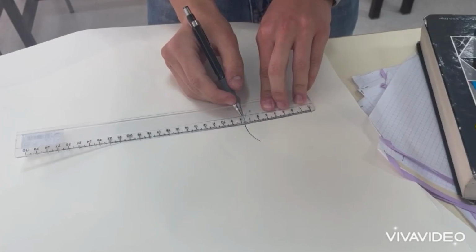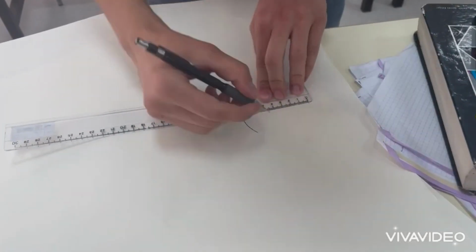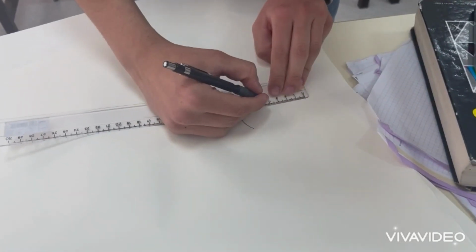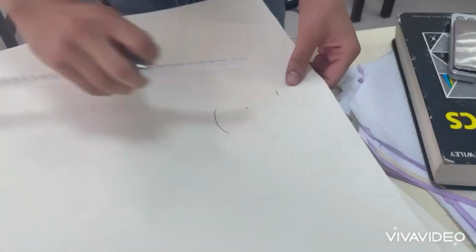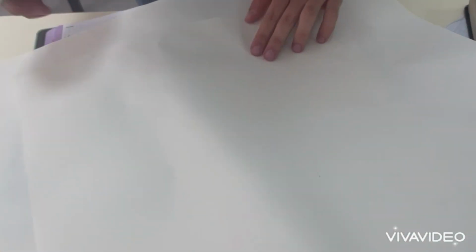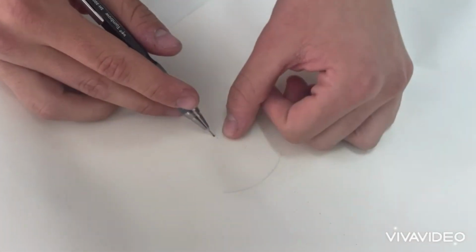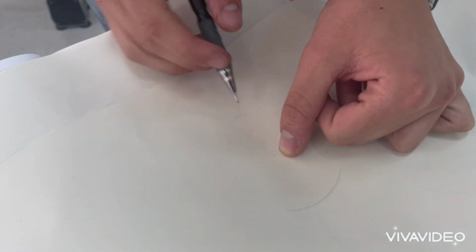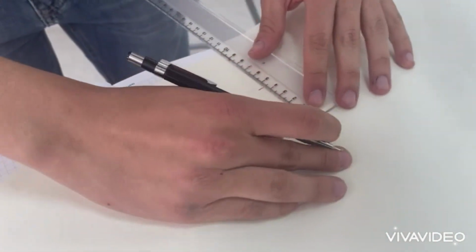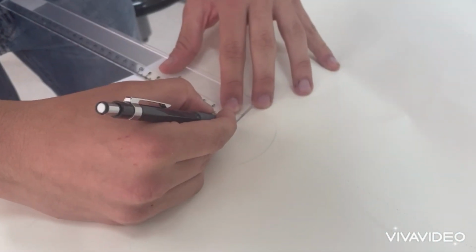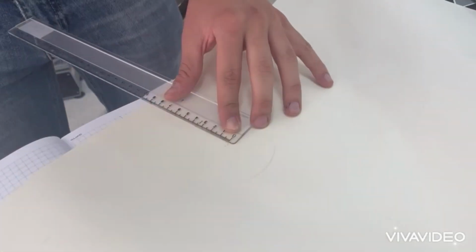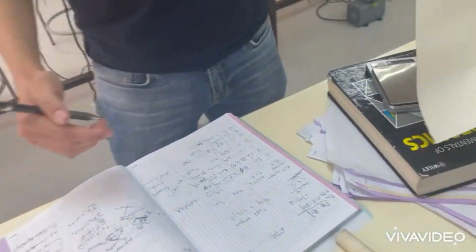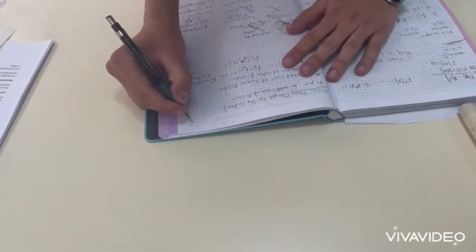The distance is 7.6, so I'm going to use 3.8. The center of the puck has moved this much. If you calculate this, we found the value 3.5.